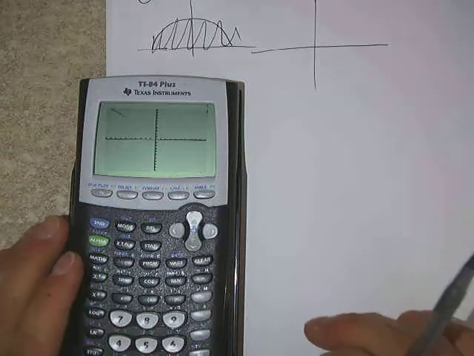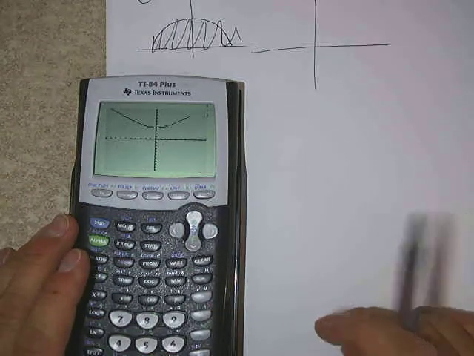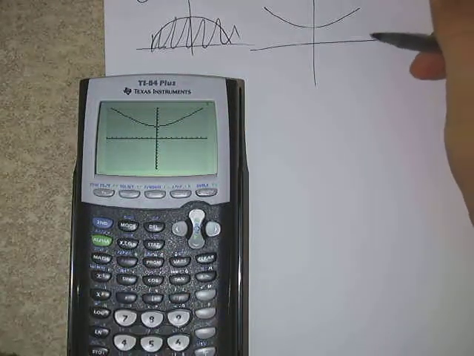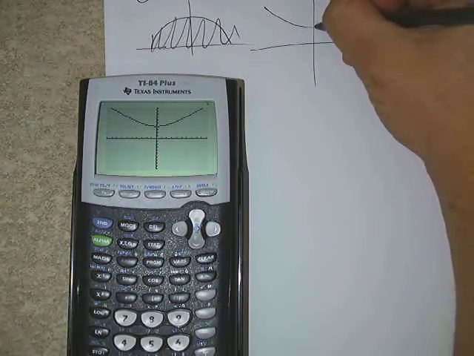Anything else on the practice test? Number 8.